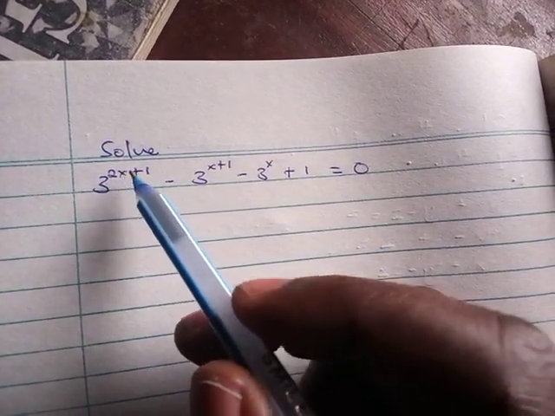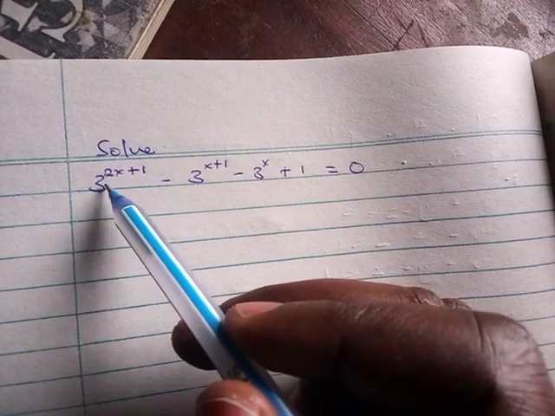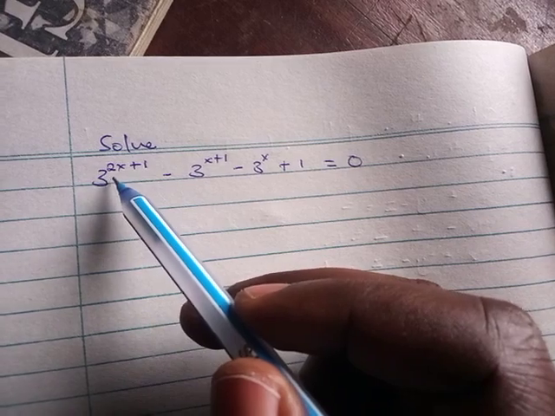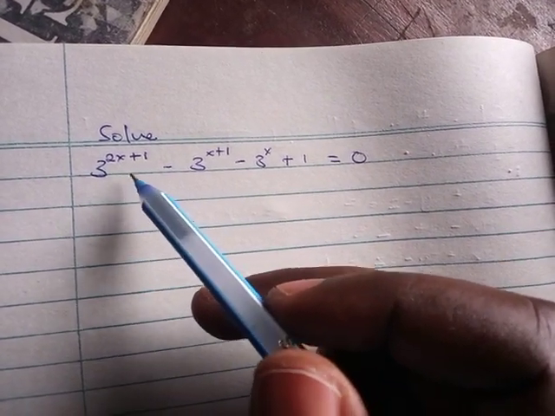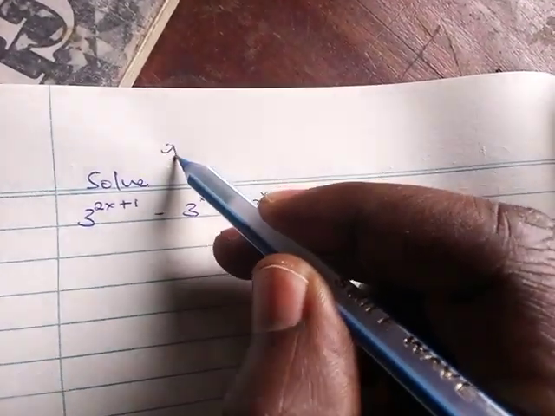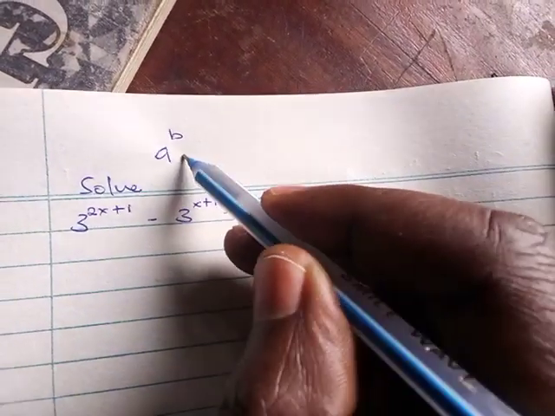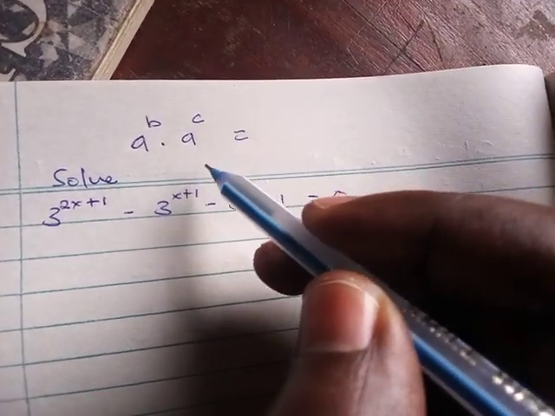So you will have to know that raising this 3 to the power 2x plus 1 means that before there was some multiplication and the base was the same. Remember when you're having a power b then times a power c, this is the same as what?